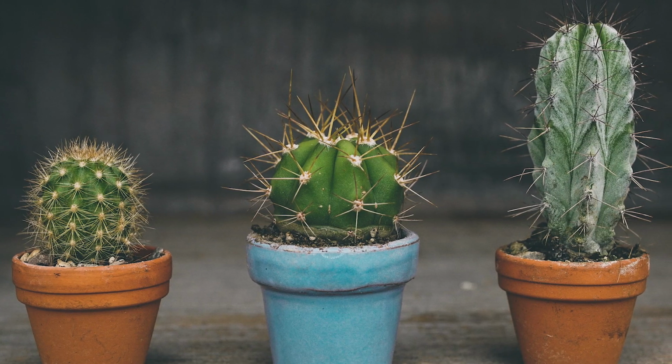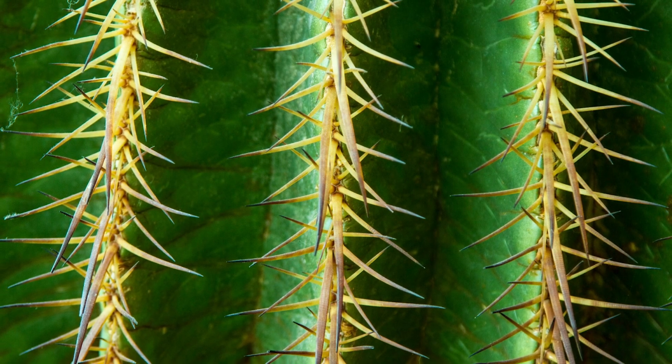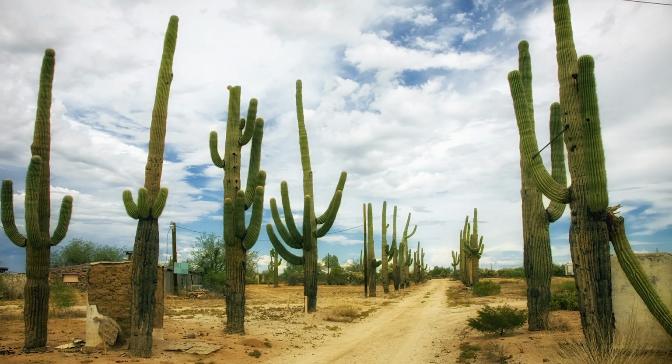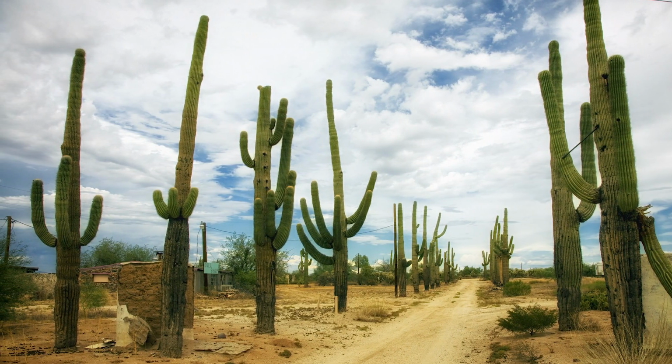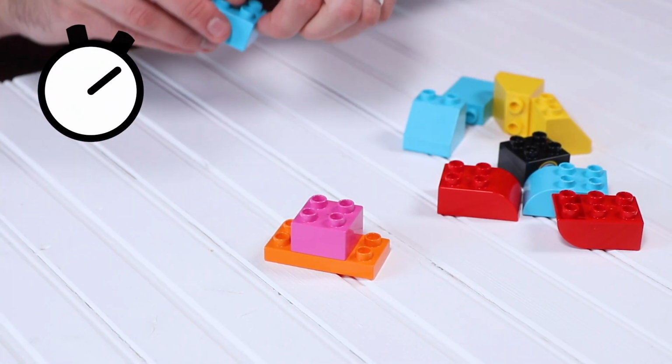And now, here's an interesting fact about cactuses. Did you know that there are just short of 2,000 species of cactus? Plus, their spikes are used as protection against animals, and water can make up to 90% of the total mass of a cactus. And now for our final nature theme, animals.